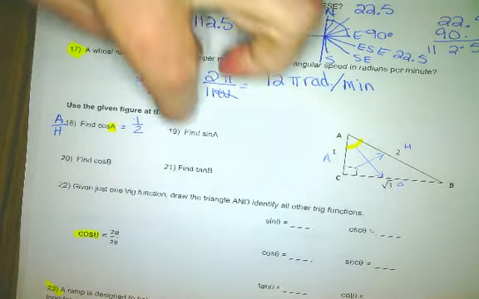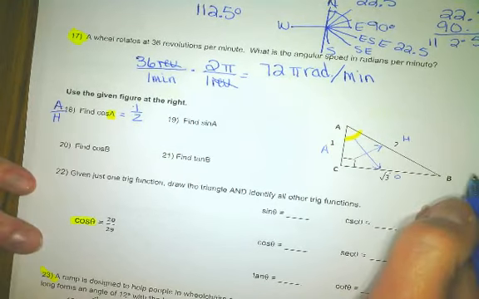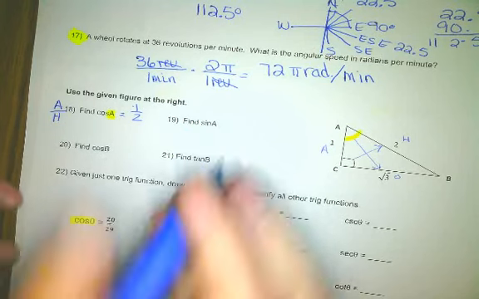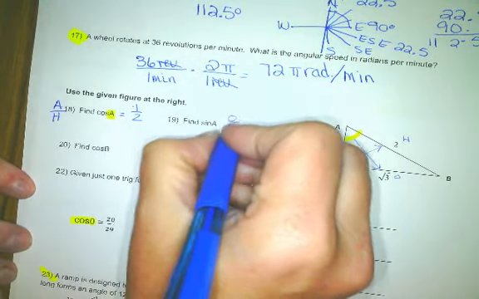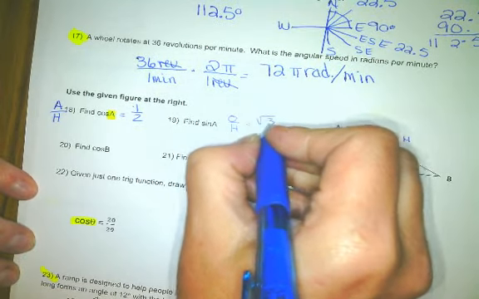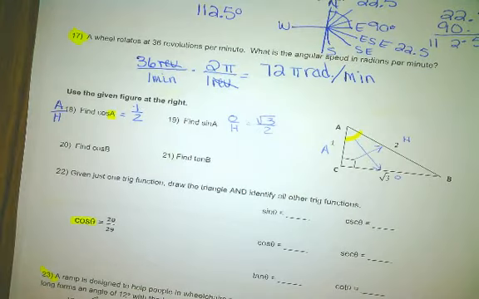Okay, then let me do the other cosine one. Is there another one? Okay, so for cosine B, oh, actually, let's do all the ones that have A's. Okay, so now for sine A, remember sine is O over H. Well, my O here is square root of 3 over the H, which is 2.